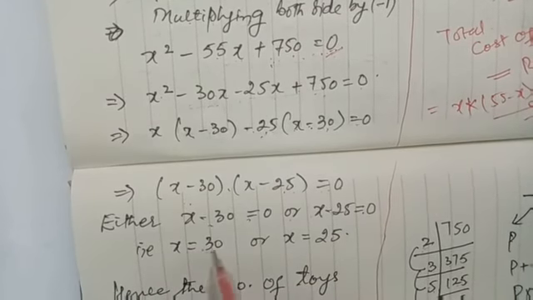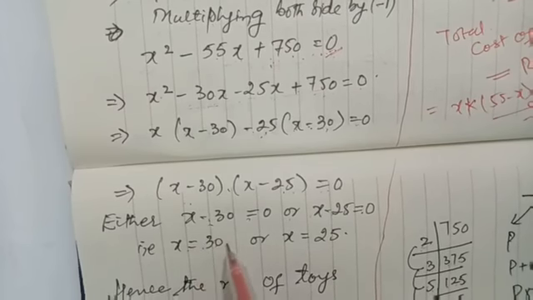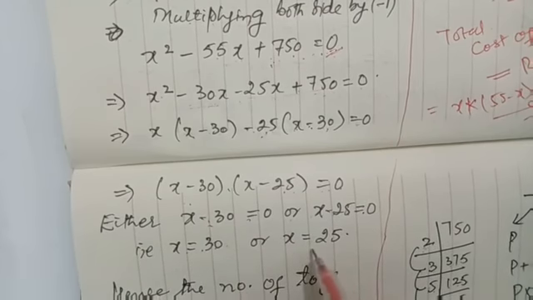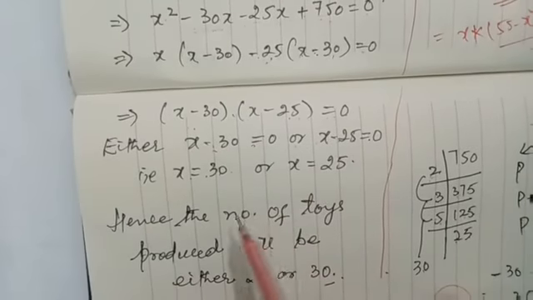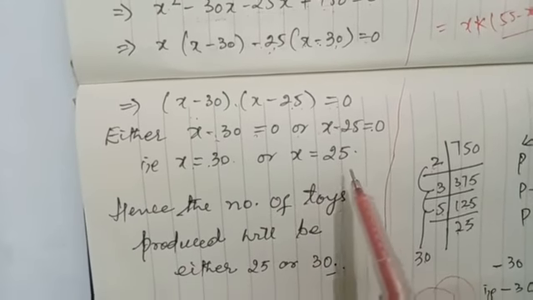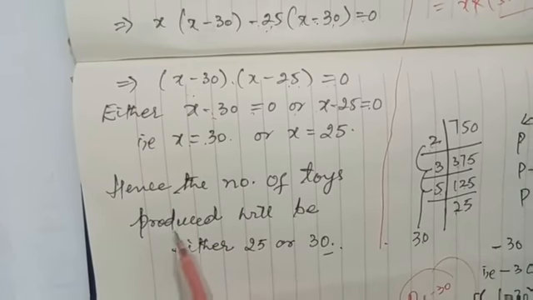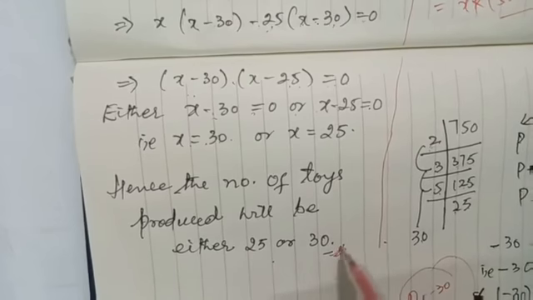So I can write x is equal to plus 30, because here it was negative. What I did is transposition: I take this minus 30 to the right hand side, it will be plus 30. Similarly here x is equal to 25. So we got the two values, x is equal to 30 and x is equal to 25. Hence the number of toys produced will be either 25 or 30. This is the answer to the question.